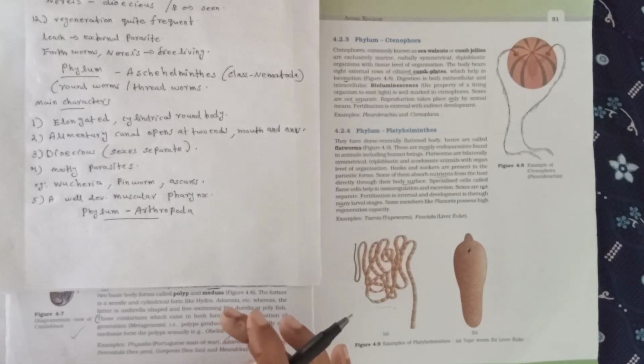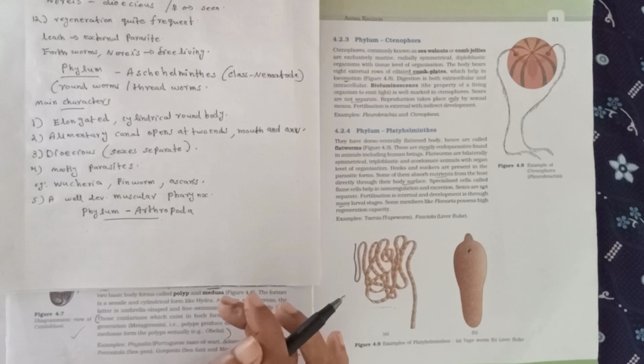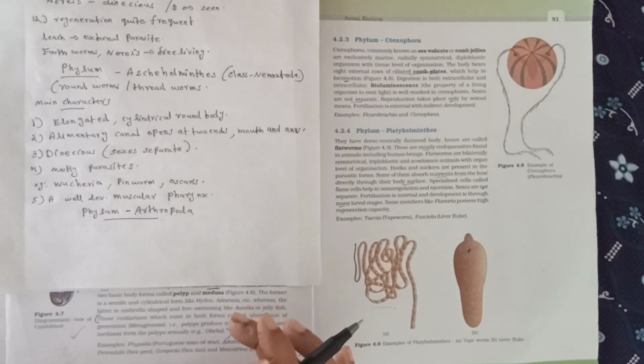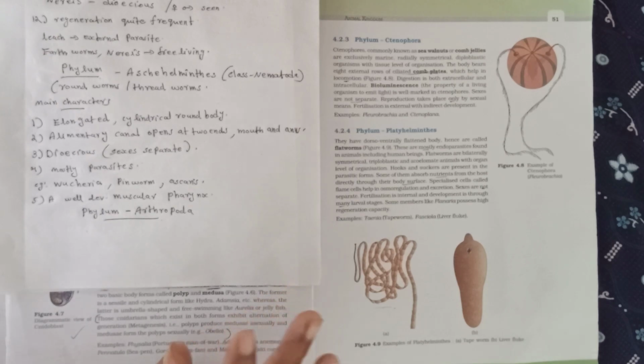Scorpion is an example of the member Arachnida. Prawns include Crustacea, millipede include Myriapoda and cockroach include class Insecta. There are 4 different classes: Arachnida, Crustacea, Myriapoda and Insecta.